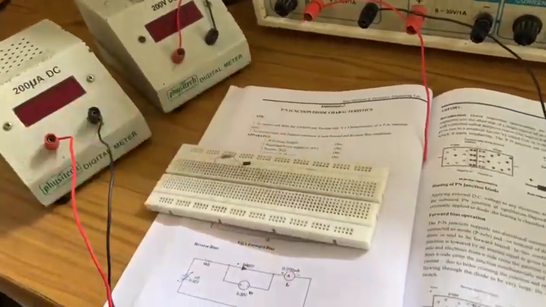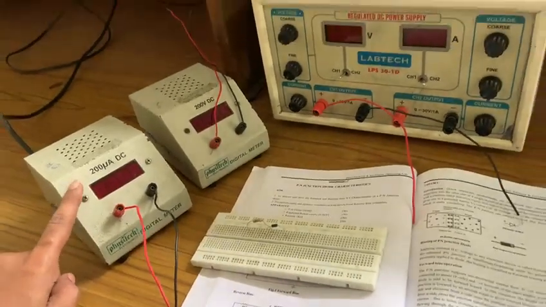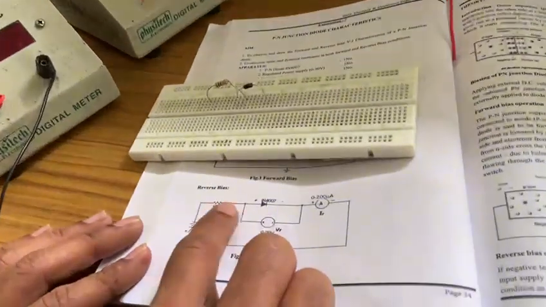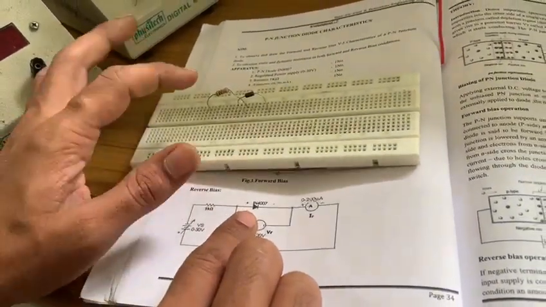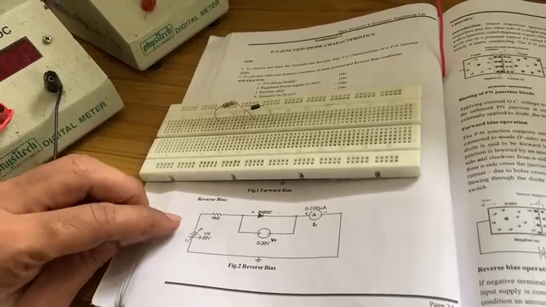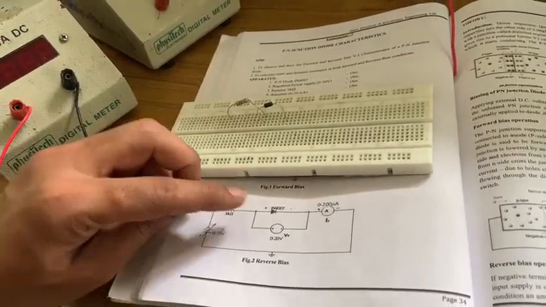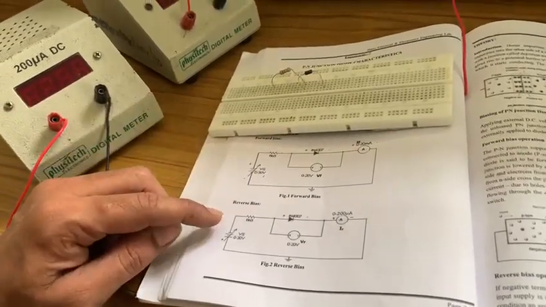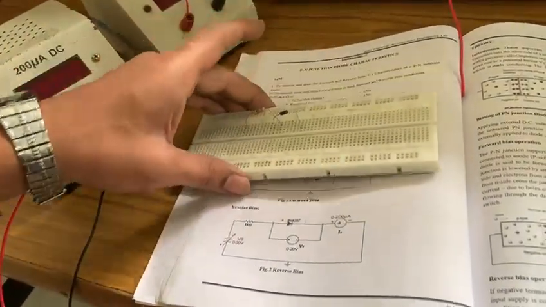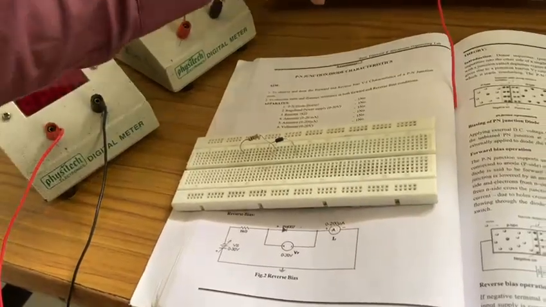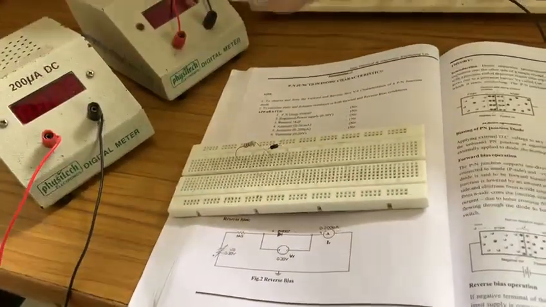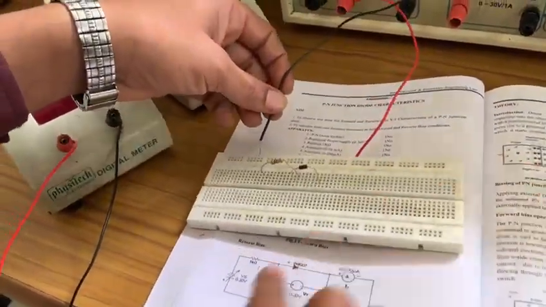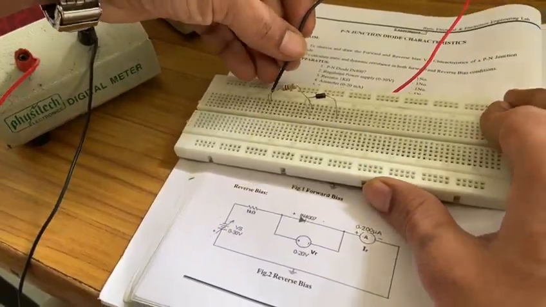See here, for this reverse bias I am using this microammeter. These two are the same connections. There is no change in them. The resistance as well as the diode position is the same. Only the supply is reversed. Here RPS negative is connected to the anode, whereas previously RPS positive was connected to the anode. Now this is my RPS negative, and it is connected to the resistor's first end, the 1 kilo ohm first end.